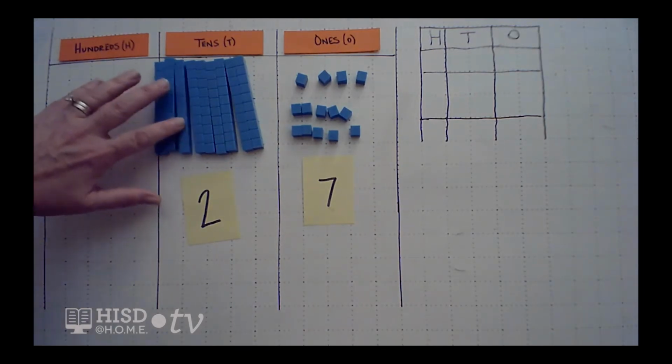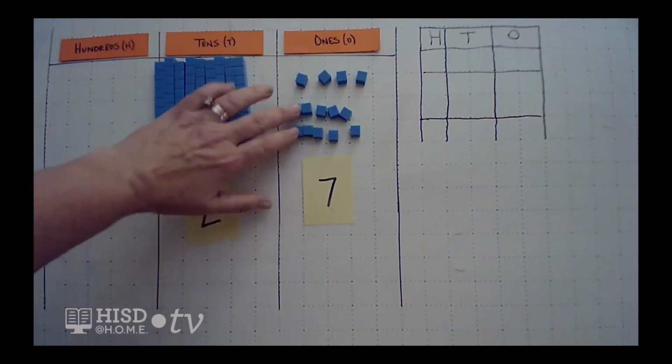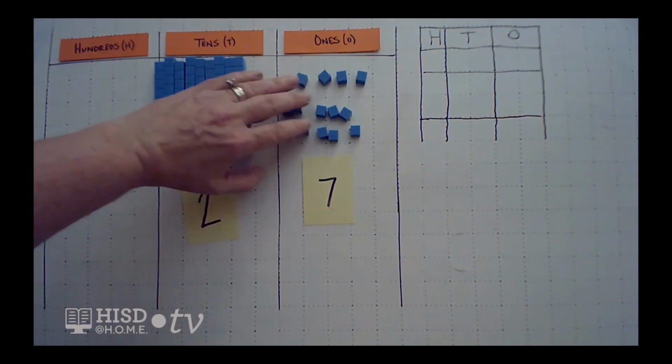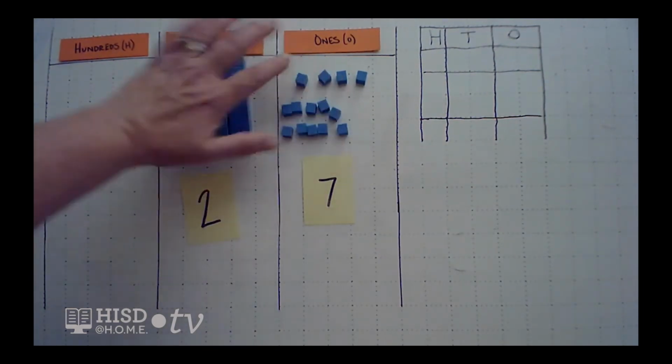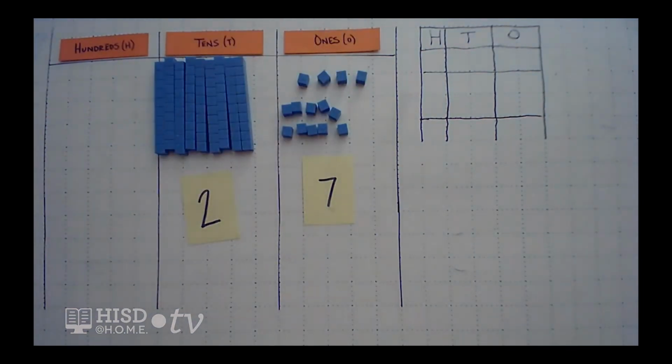We have 10, 20, 30, 40, 50, 60, 70, 80, 90, 92, 94, 96, 98, 100, 101, 102, 103, 104. So my value didn't change, but the way that it is built and composed is different now. I still have 104. So let's go ahead and remove the 27.